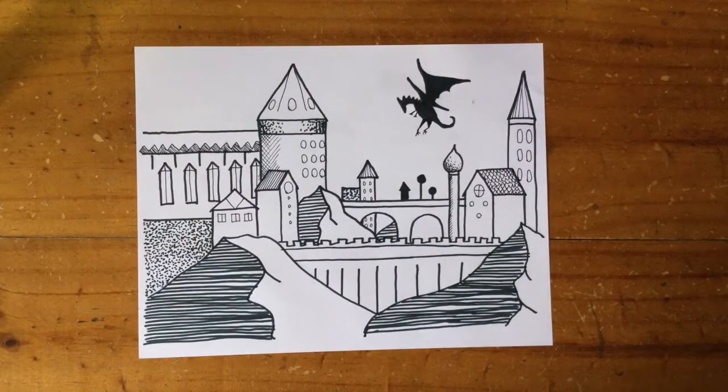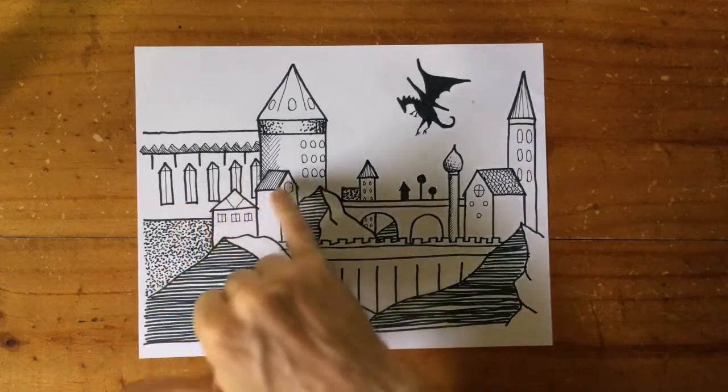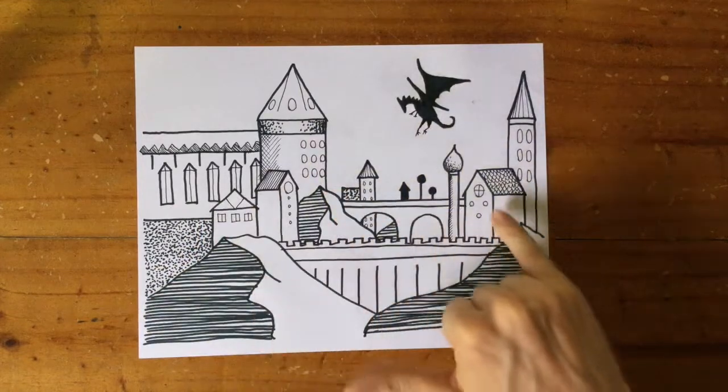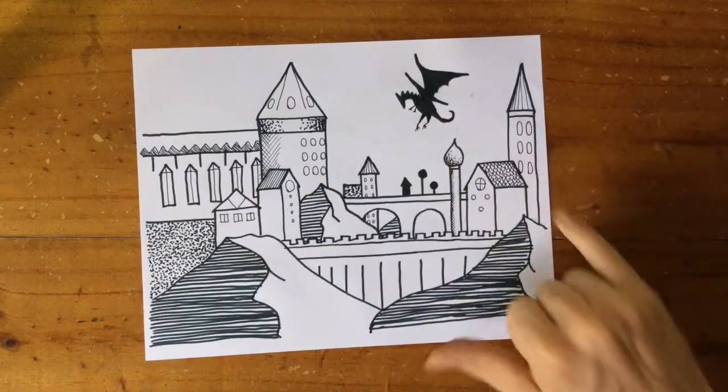And then the final part of the picture is just a little touch of colour, like we had last week with the alien invasion picture. It looks really nice with just a little bit of colour in this picture too. I would suggest the windows as a great place to put colour.